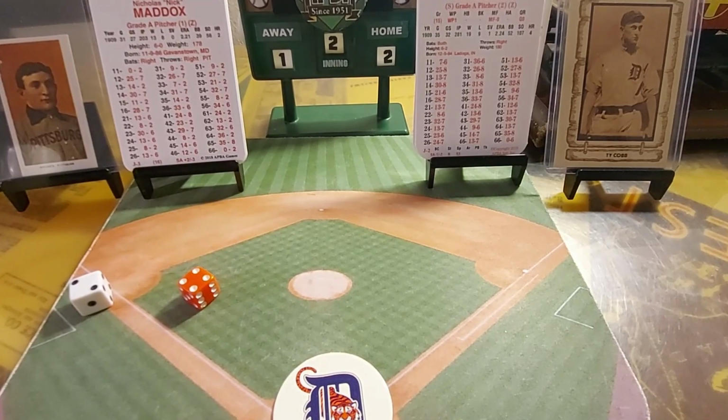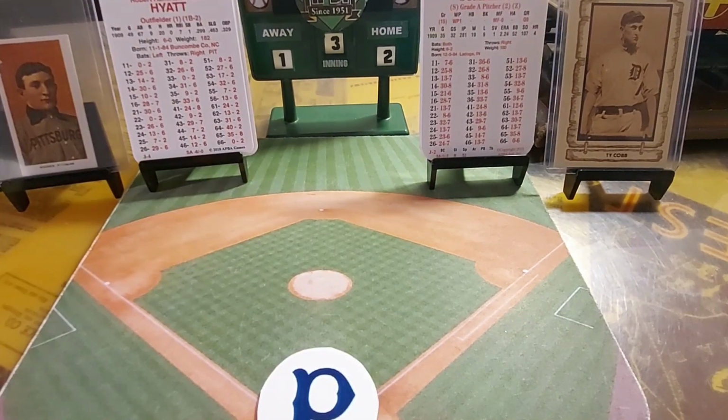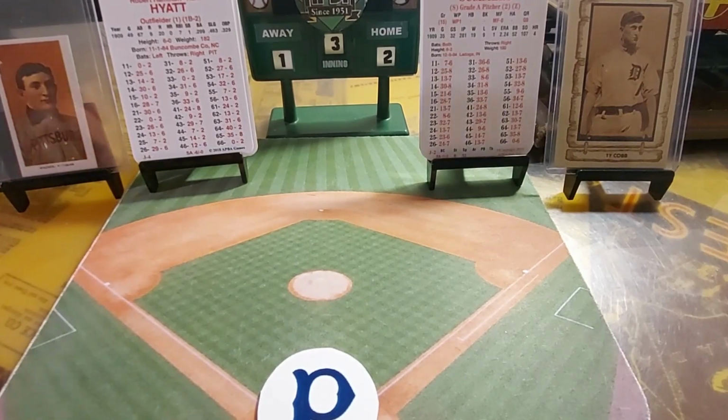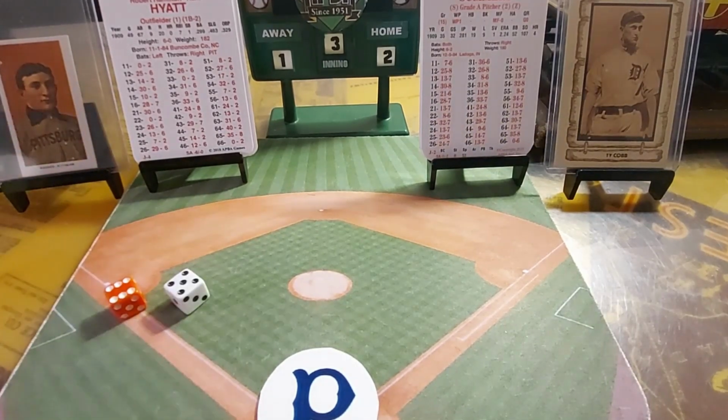We go to the top of the third. It's 2-1 Tigers. Ham Hyatt leads off the top of the third for Pittsburgh. He's in the game, next man up for Tommy Leach, who got injured yesterday in game 2. Here's a pitch to Ham Hyatt. 6-5 has popped up right near home plate. Boss Schmidt's under it and makes the catch.